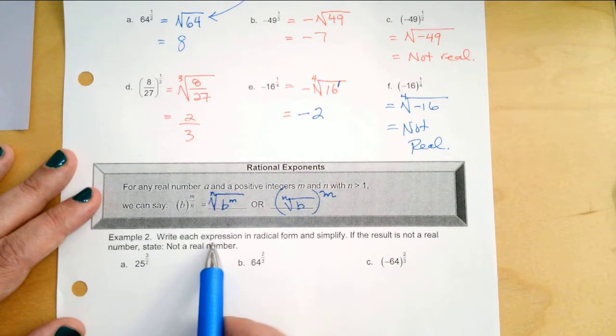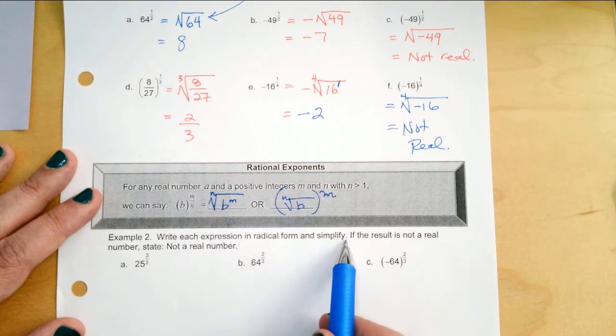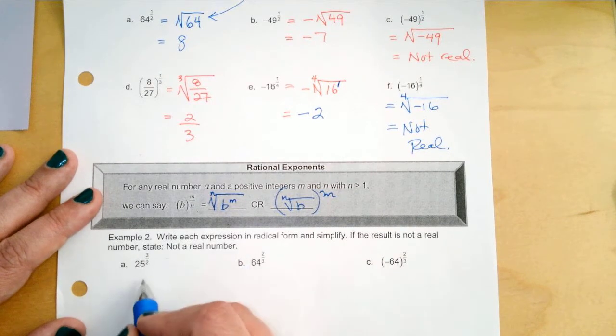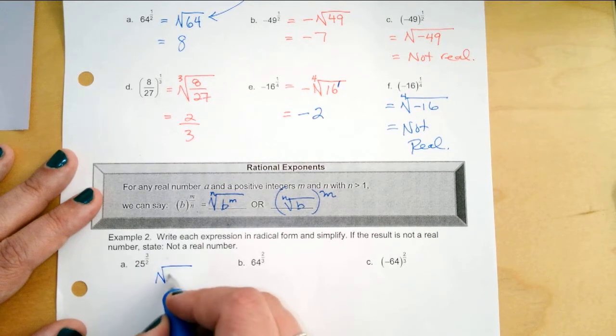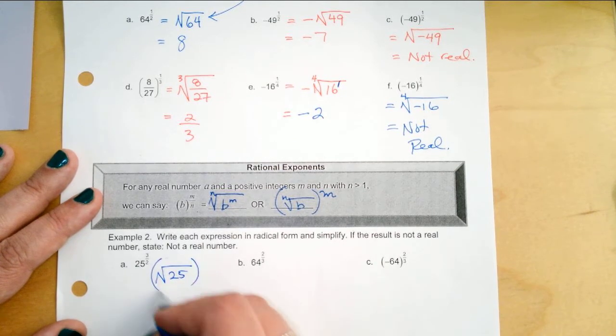Write each expression in radical form and then simplify it. If the result is not a real number, state that it's not real. Because the 2 is in the denominator, what is the root? Square root. So this is the square root of 25 to the third power.